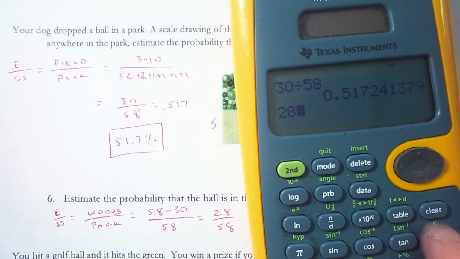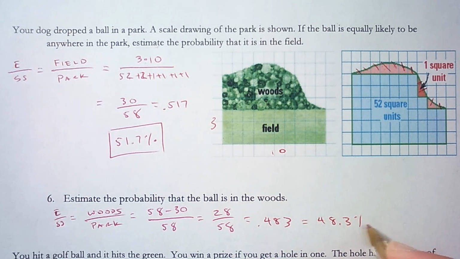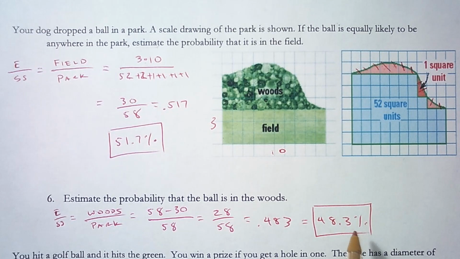Okay, so 28 divided by 58 is 0.483, which is 48.3%. Now notice if I was to add the probability that it's in the field plus the probability that it's in the woods, those will actually add up to make 100% because it covers 100% of the park.